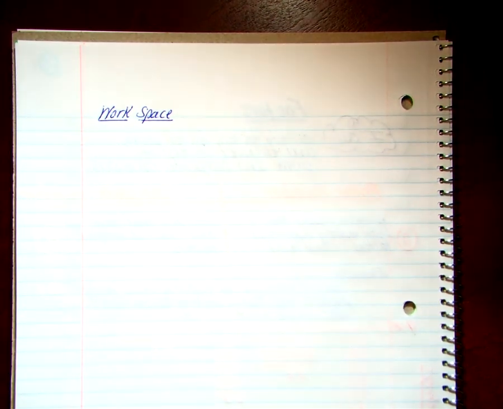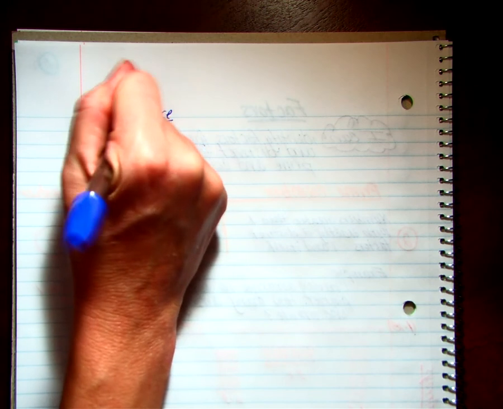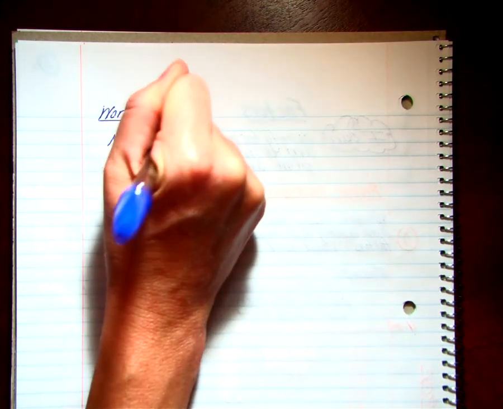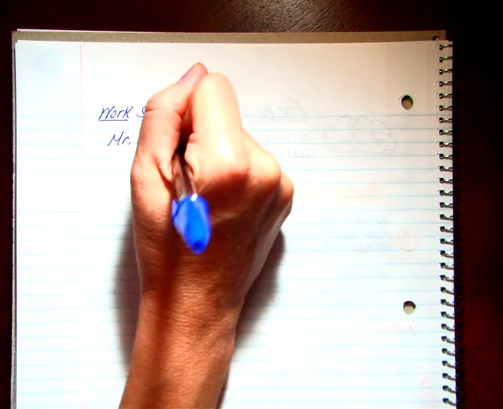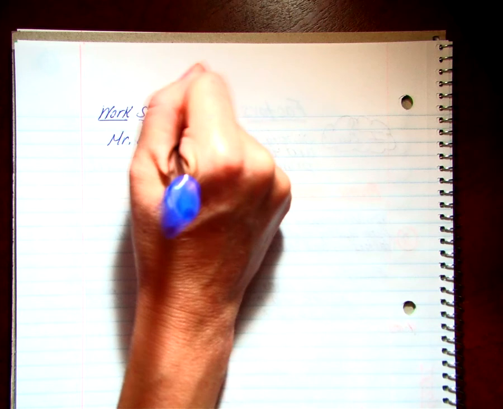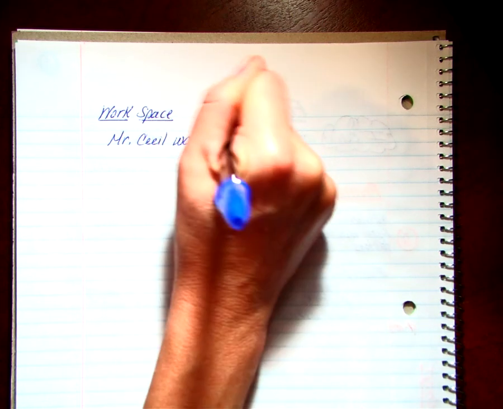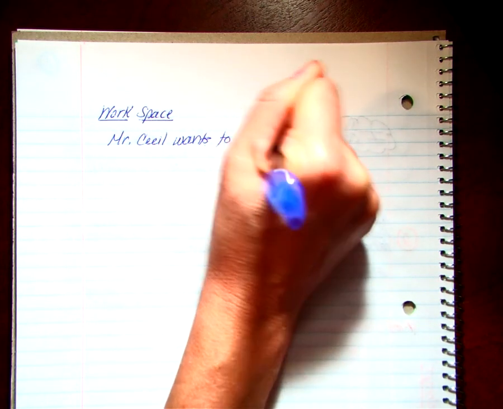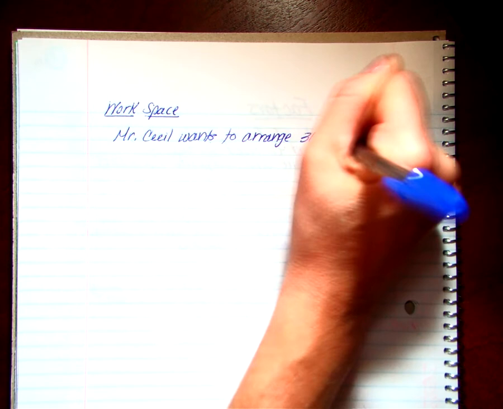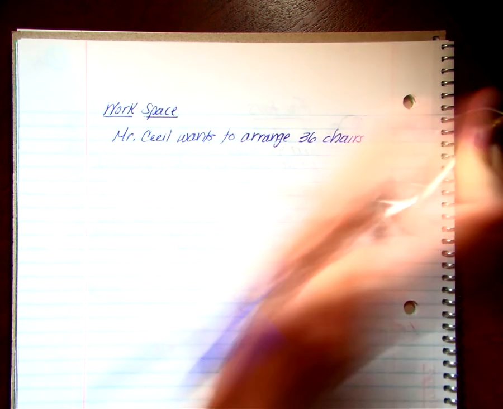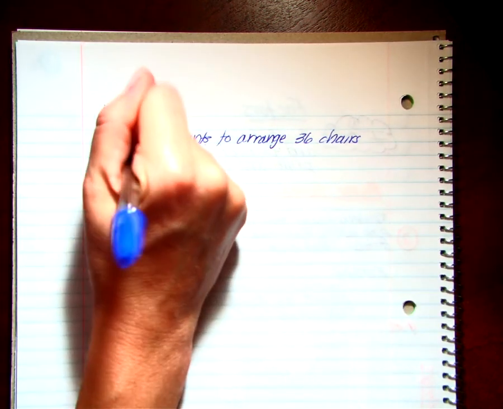Let's give you a practice problem to try on your own. Mr. Cecil has 36 chairs to set up in his music room. Mr. Cecil wants to arrange 36 chairs in his music room.